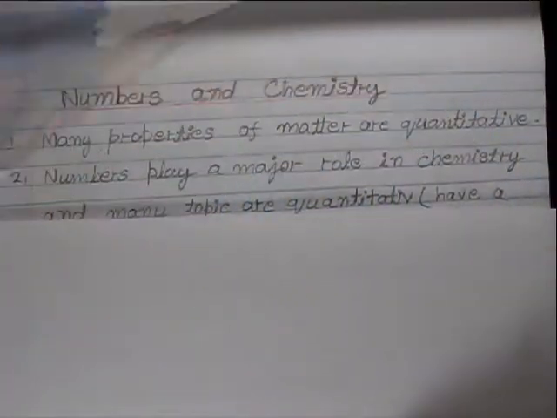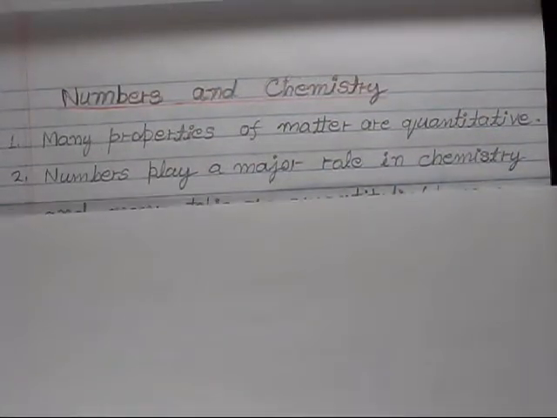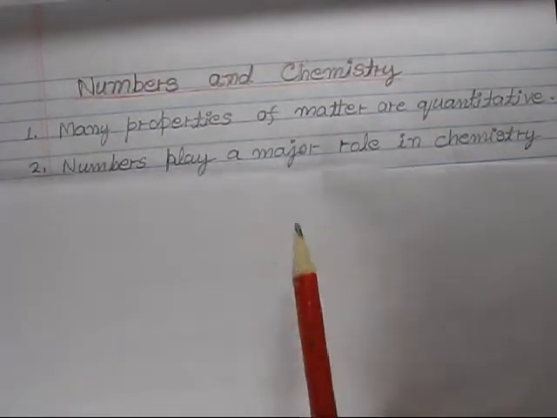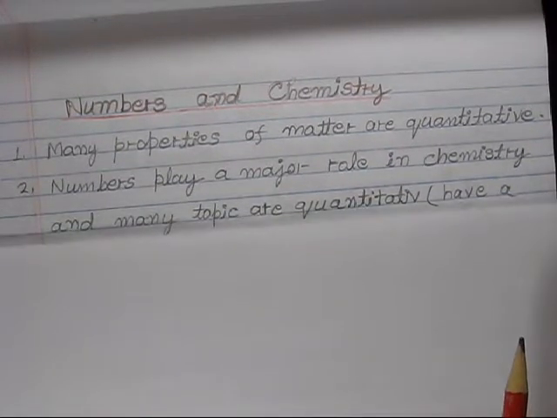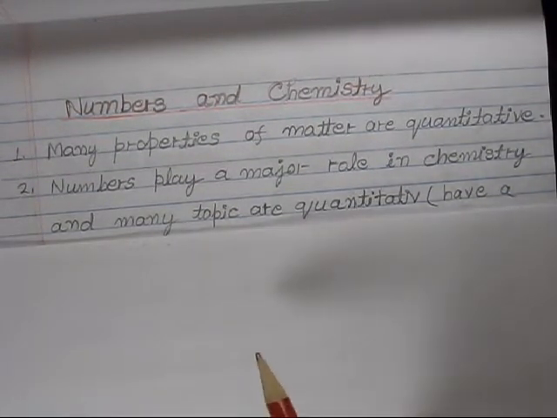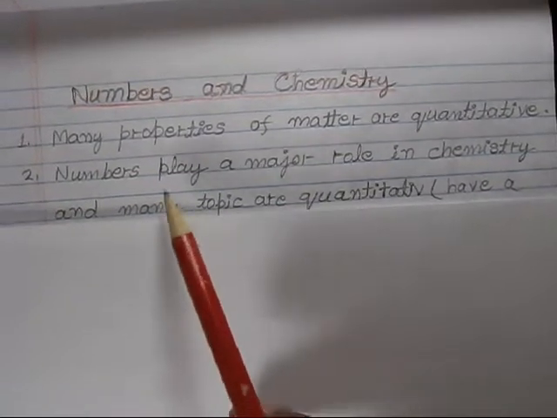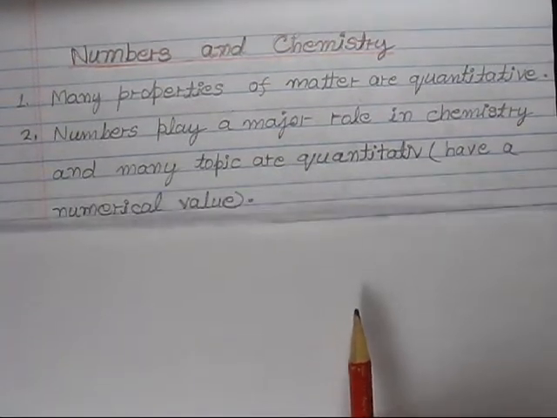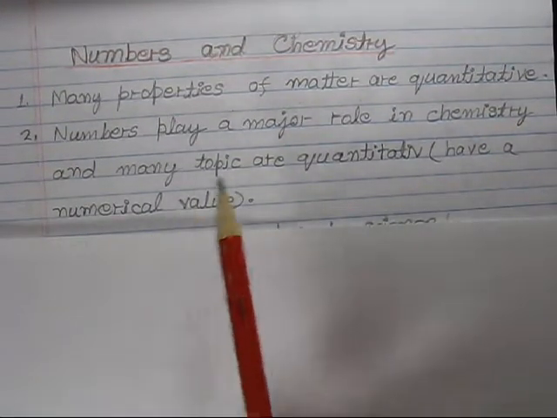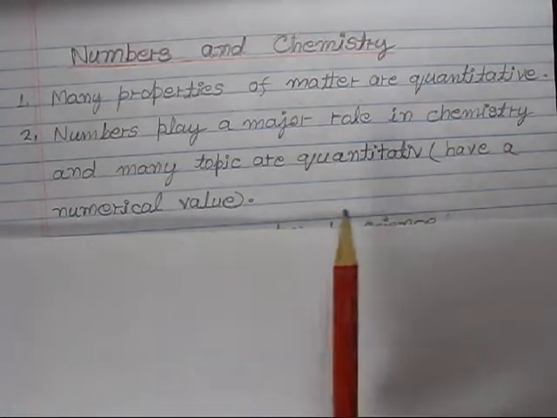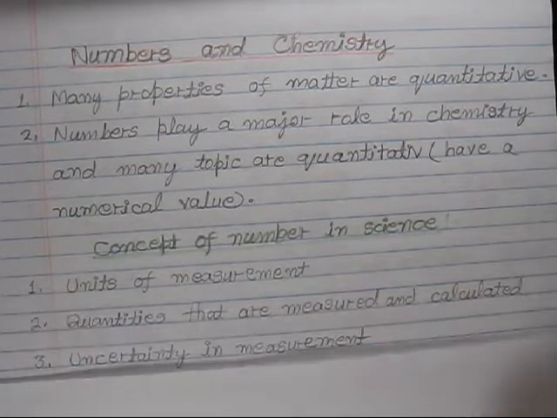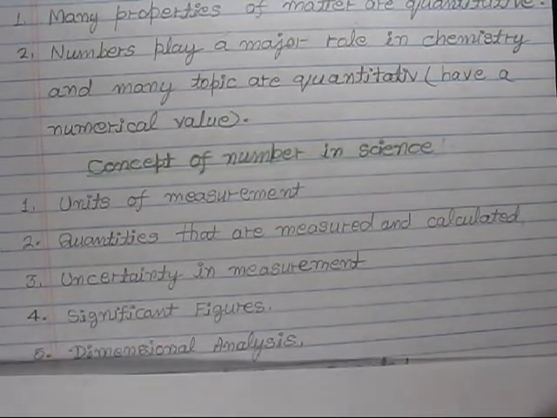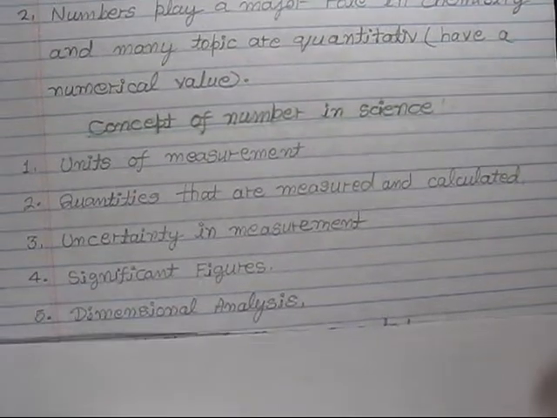So let's understand the units and numbers in this general chemistry course. Numbers and chemistry: many properties of matter are quantitative. It means there are numbers associated with many different types of properties of matter, and numbers play a major role in chemistry. Many topics are quantitative. It means they have some number values, and what kind of numbers will be associated in this general chemistry course?